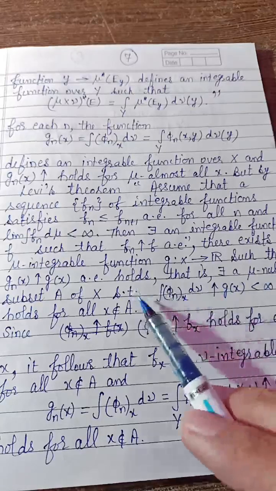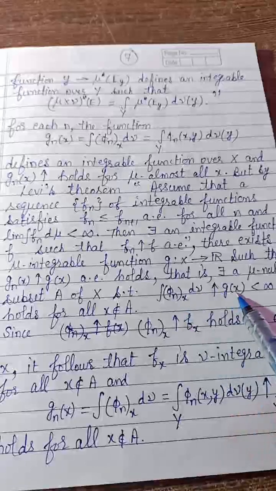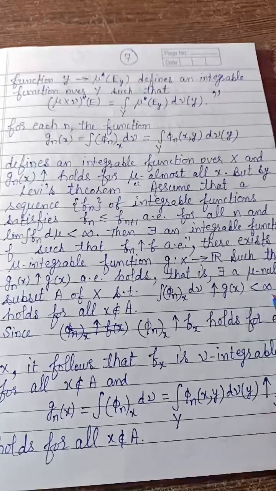And this integral of phi_n(x, y) d nu converges to this g(x), which is finite because we are saying it is an integrable function.